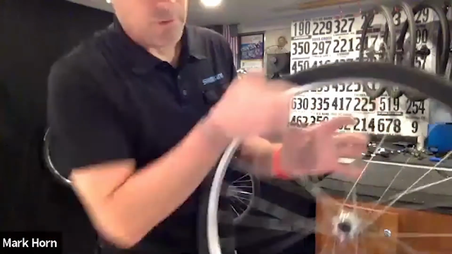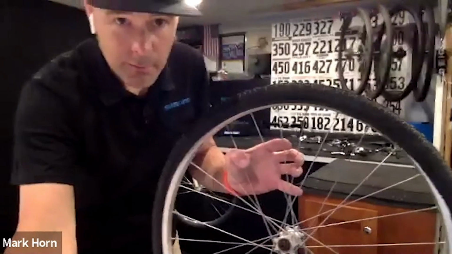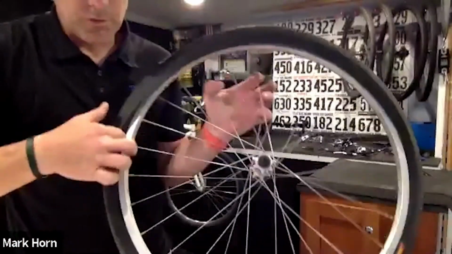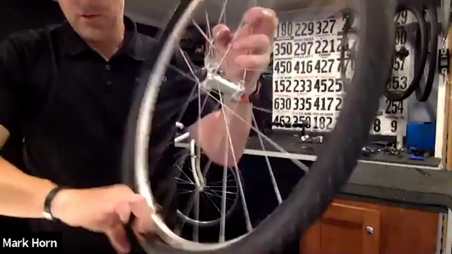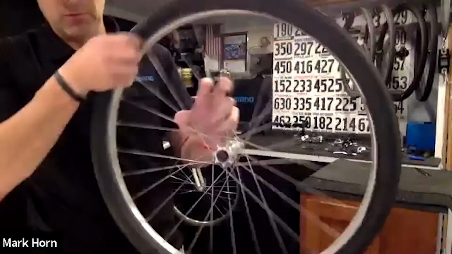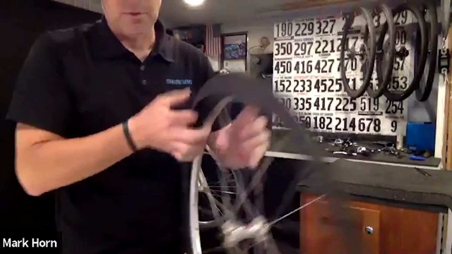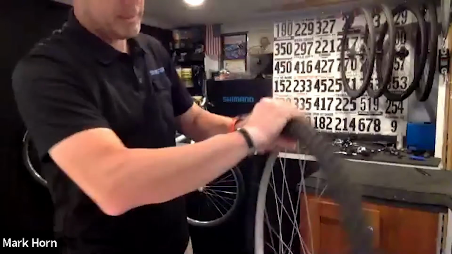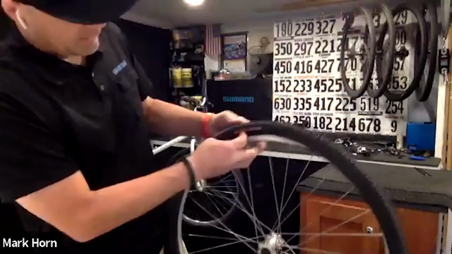And once it's loose enough, hope you guys can see this. I apologize if I'm in a bad spot here. Once it's loose enough, you can pull that tire all the way off of that rim. Just on one side though, okay? I'm gonna leave the other side of the tire still on the rim. This just allows me to get in and get that tube out.